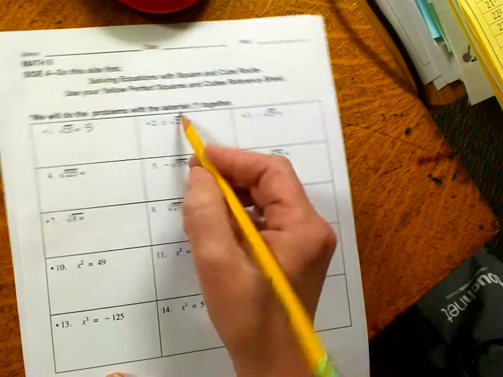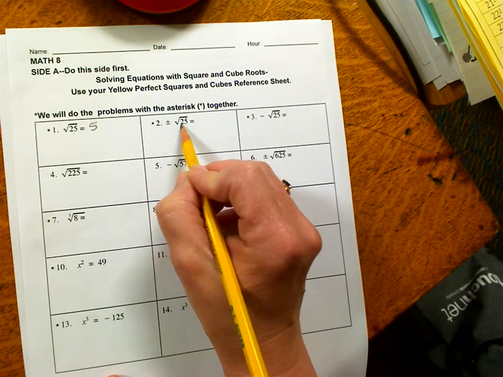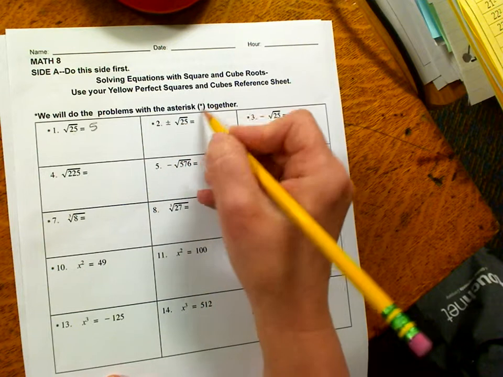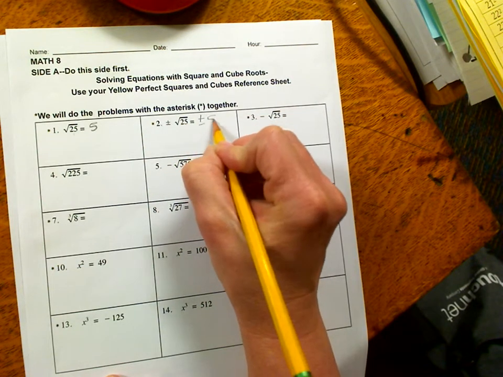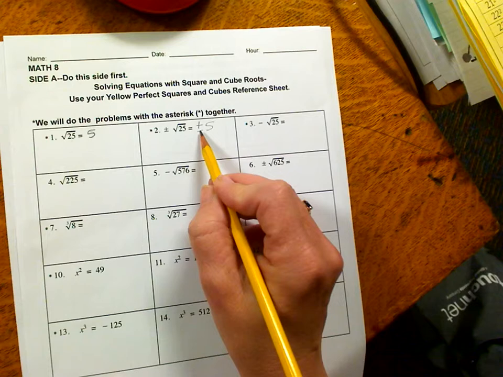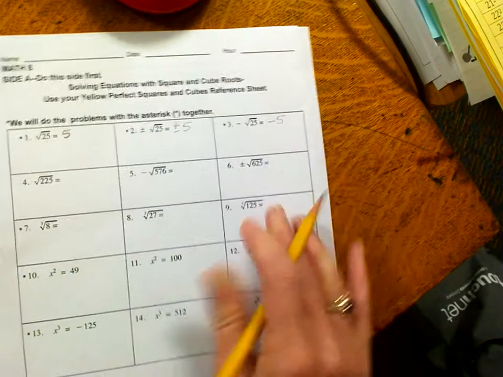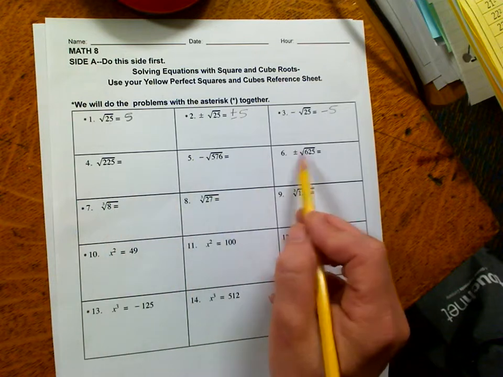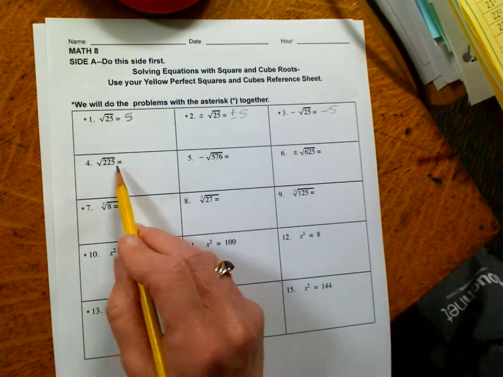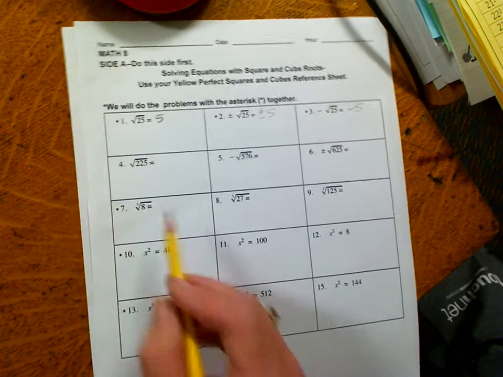So, looking at this one, plus or minus the square root of 25, which is a positive negative 5. We want the positive 5 and the negative 5. This one is going to be a negative 5. Okay, so now just look at your sheet and look at what's the square root of 225, the square root of 576, and so forth.